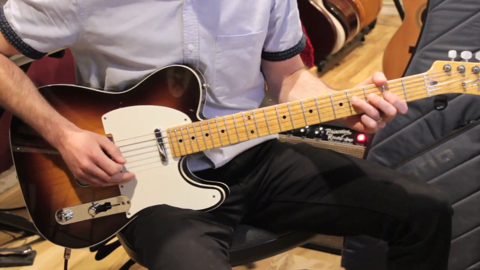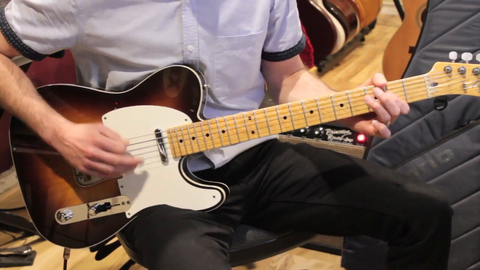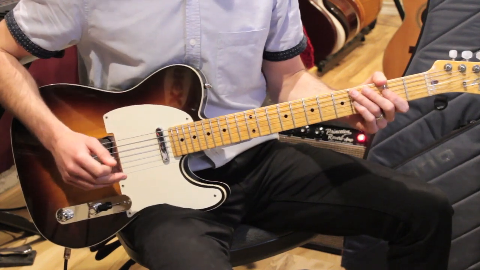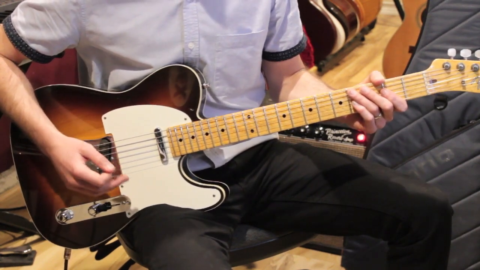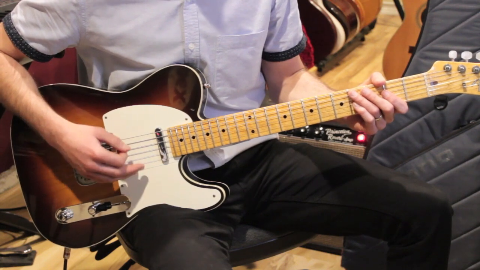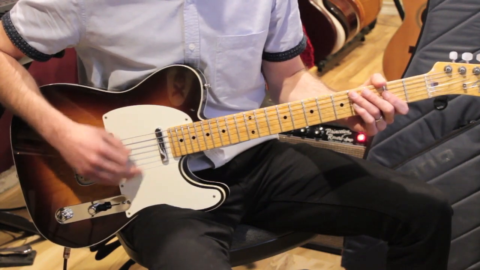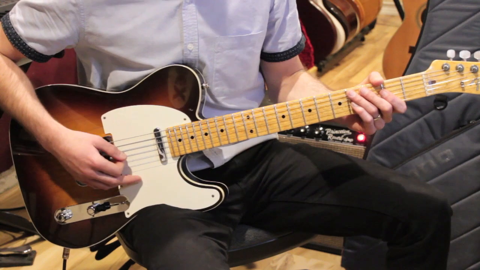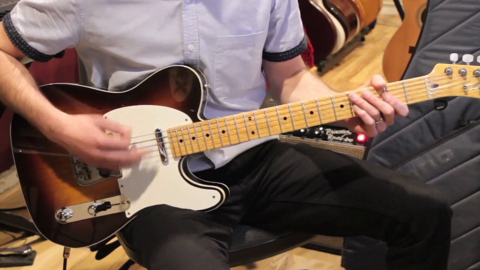1 and 2 and 3 and 4 and... Now a couple things here. We want the rhythm to swing, so we're going to play with a shuffle feel. So instead of thinking 1 and 2 and 3 and 4 and, we're going to think 1 and 2 and 3 and 4 and 1 da da da da da da.